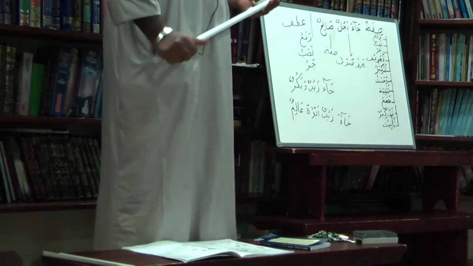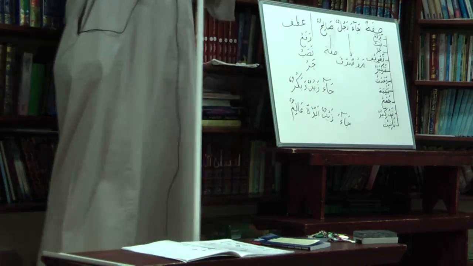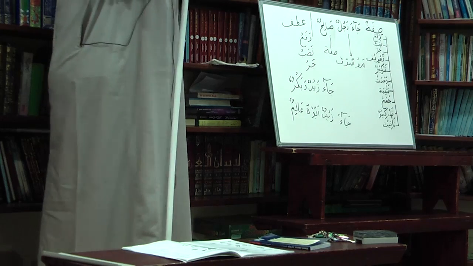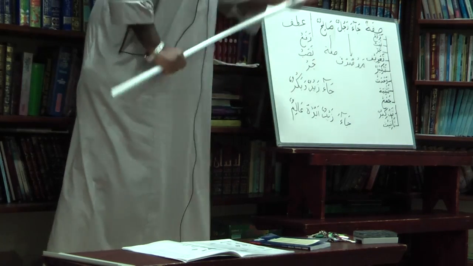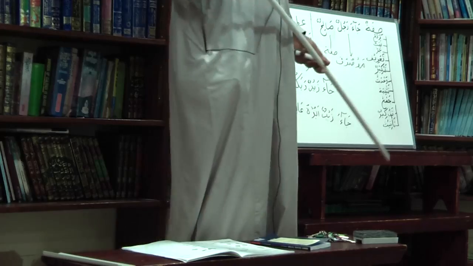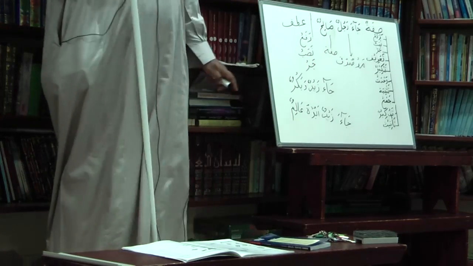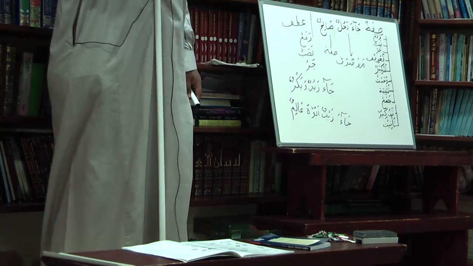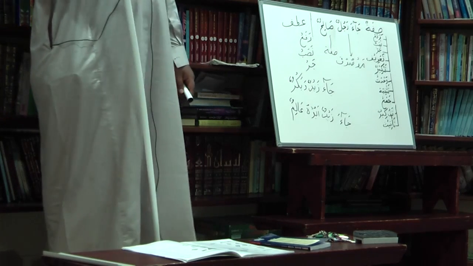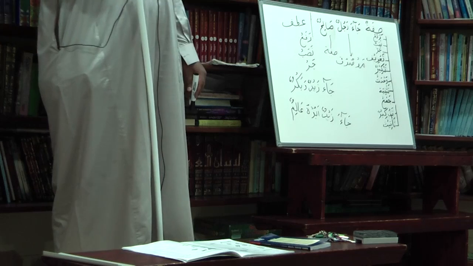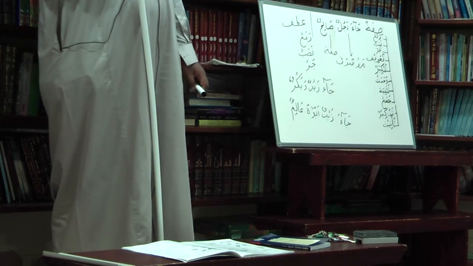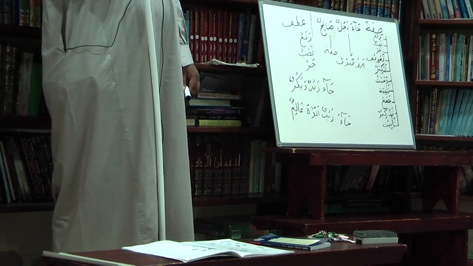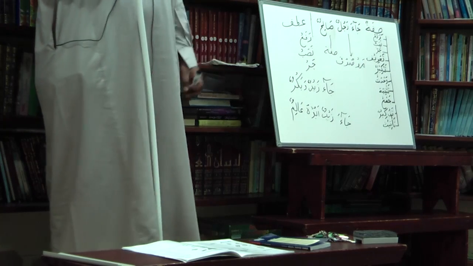Right. What have you got? Rafa, Nasab, Jar, Ta'rif, Tankir. What is that? Tankir. Tankir is to make it indefinite. Ta'rif is to make it definite. So Tankir would be a book, and then Ta'rif would be the book.